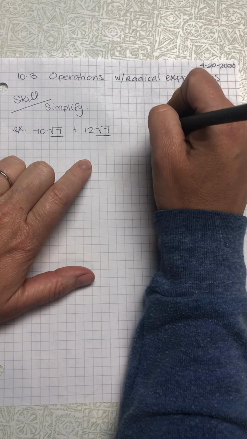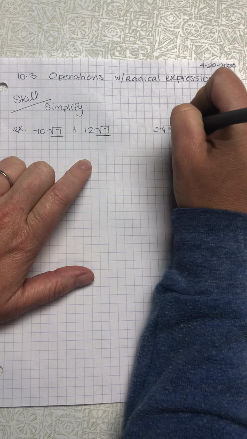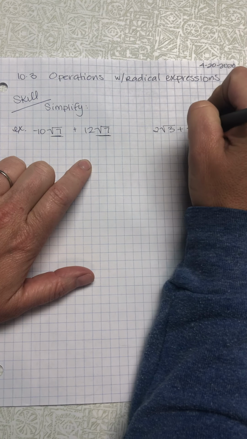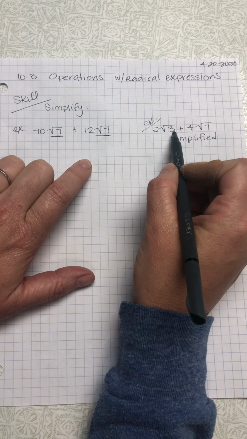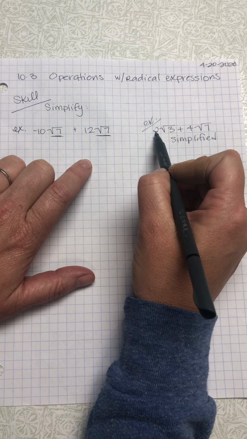So for example, if I had 2 square root 3 plus 4 square root 7, this is simplified. This is already done. There's nothing to do here, okay? Because 3 and 7, they can't be broken down more. They have no doubles, no squares, and they're not the same. So we cannot combine the 2 and the 4, okay?